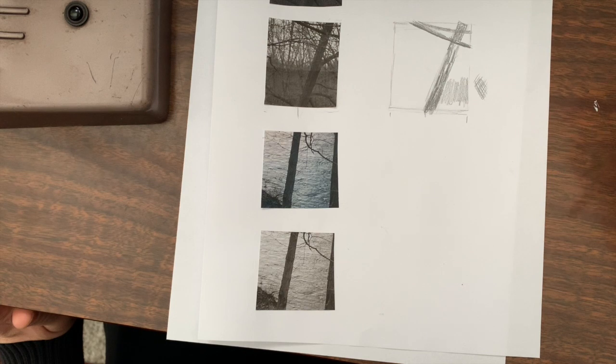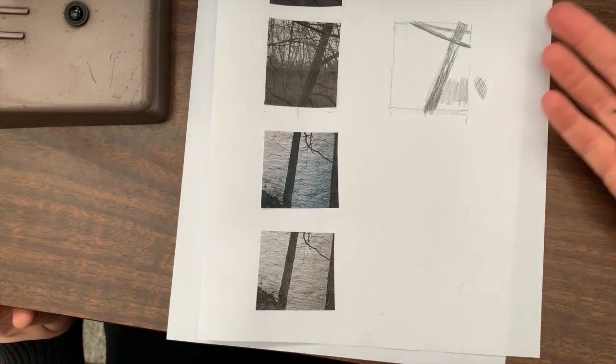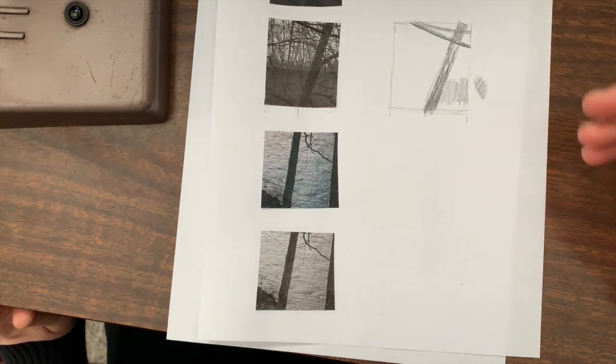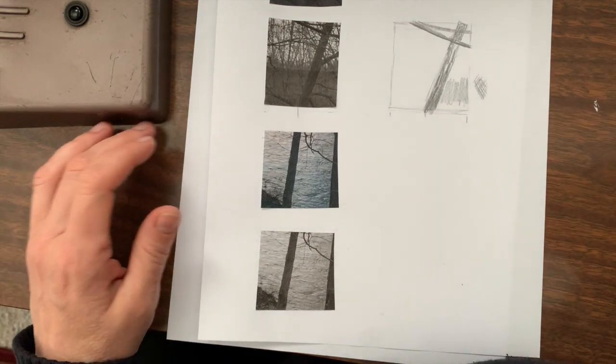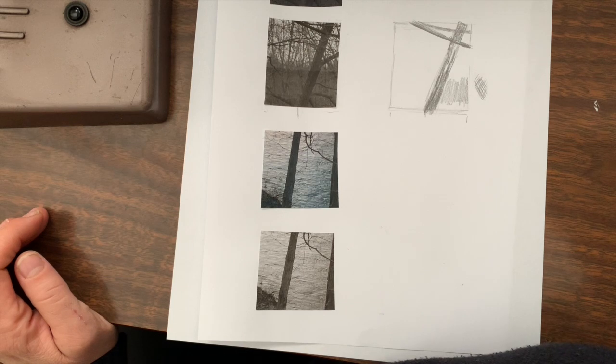I think a lot of you will be pleasantly surprised by what good work you are able to do just by really focusing on value. So I'll keep going now. As you watch the video, it'll speed up. We'll go to the time lapse.